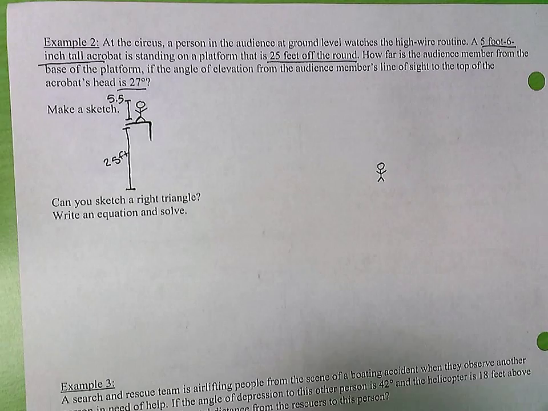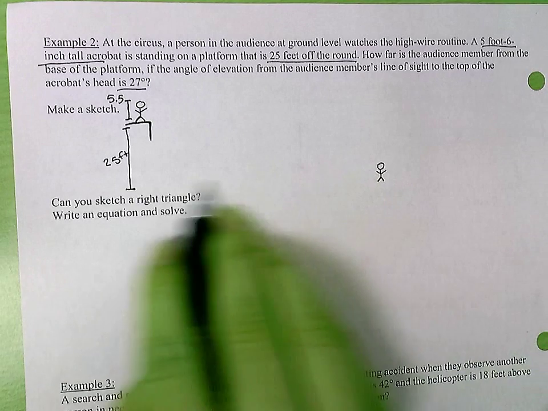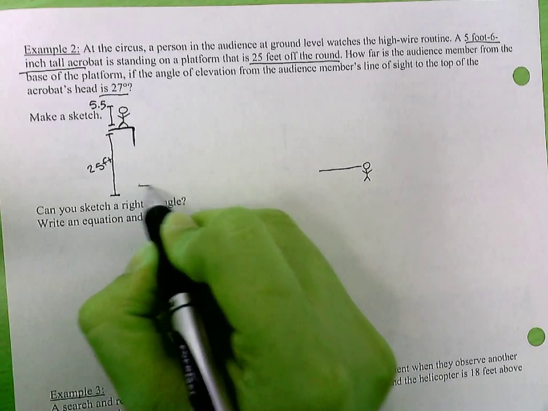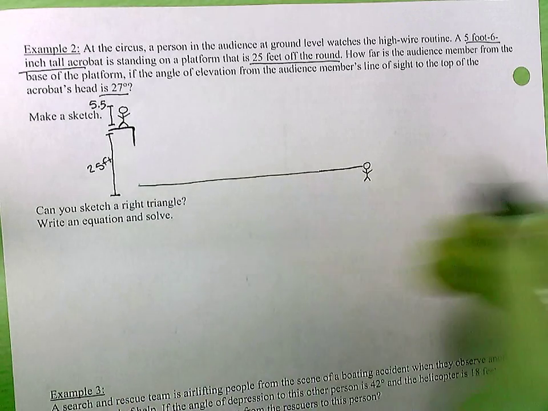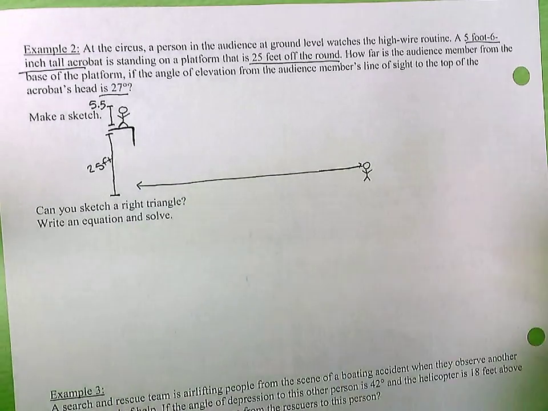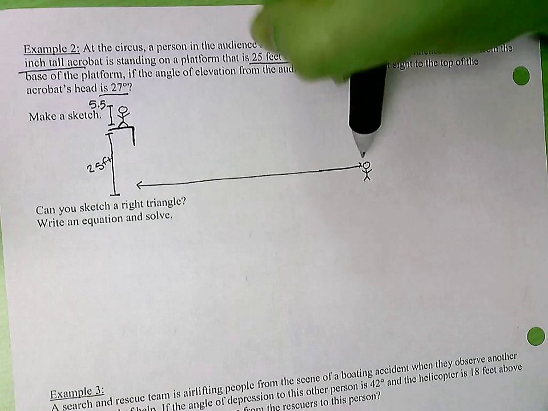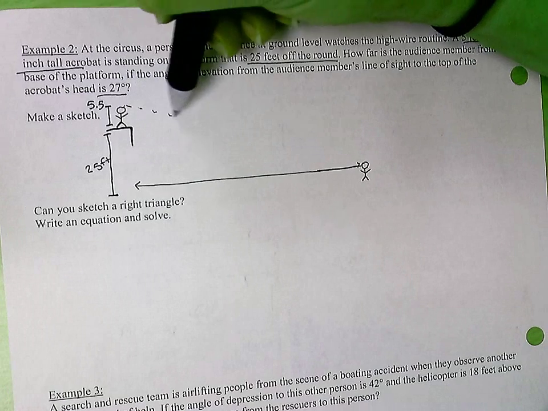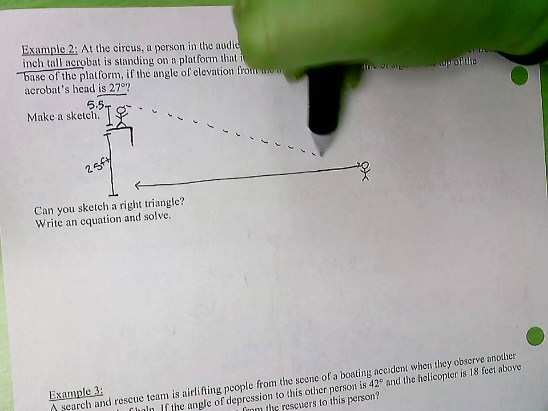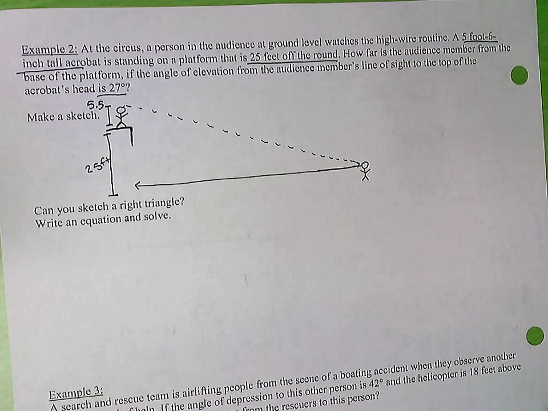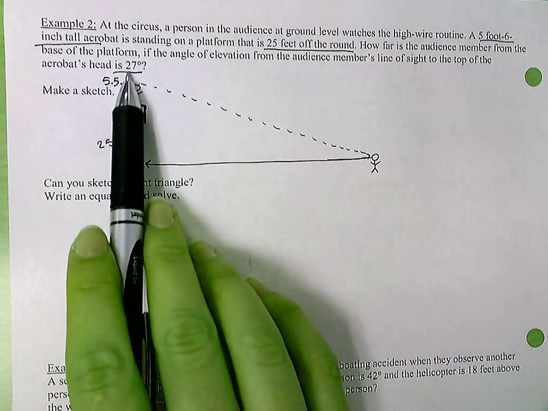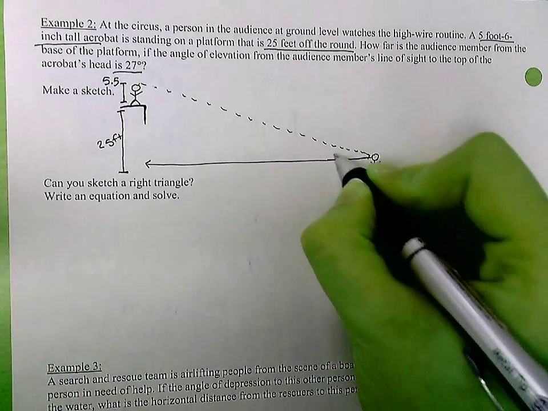From the horizontal line off of that audience member, it's supposed to be on the ground, by the way, they are looking up to the top of that acrobat's head. So that is talking about your angle of elevation. That angle of elevation is 27 degrees.